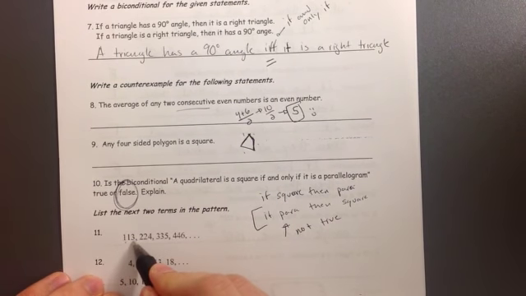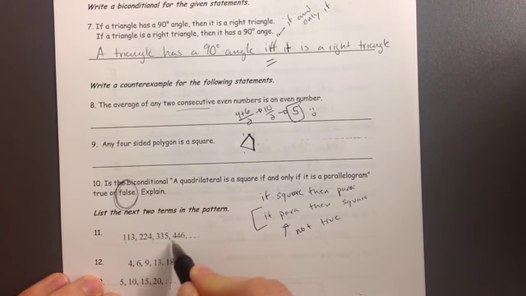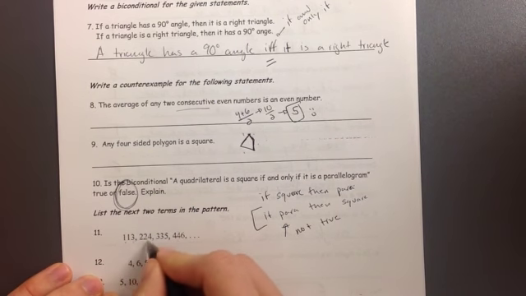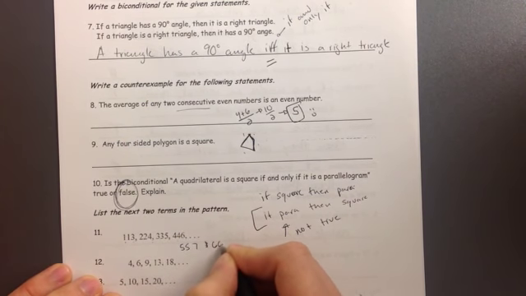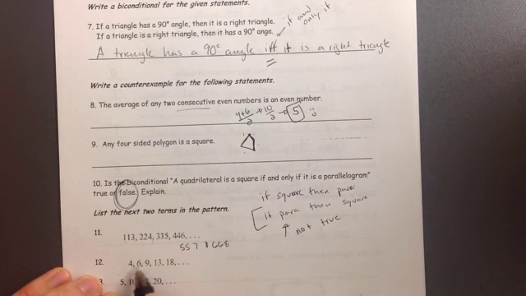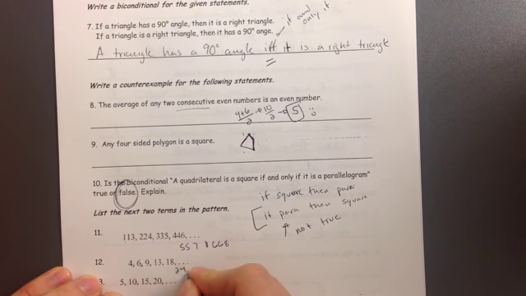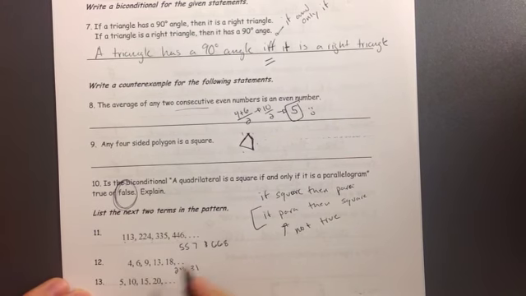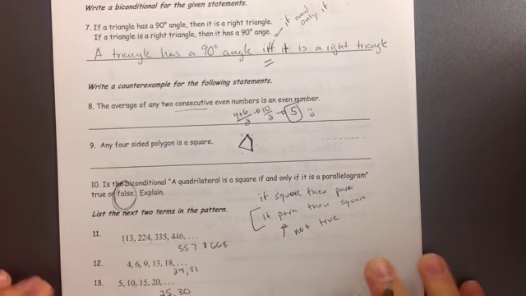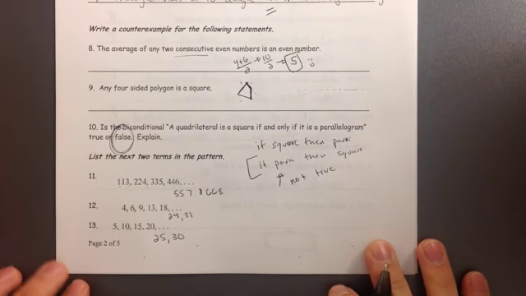Let's get on to our patterns. I've got 113, 224, 335, 446. Those next two terms, I'm increasing my first two numbers by one digit, so 55, and then my second by one digit, so 557 and 668. This one, plus 2, plus 3, plus 4, plus 5, plus 6, and plus 7. My next one, I've got plus 5, plus 5, plus 5, easy enough, 25, 30. Oh, there we go, 25 and 30.